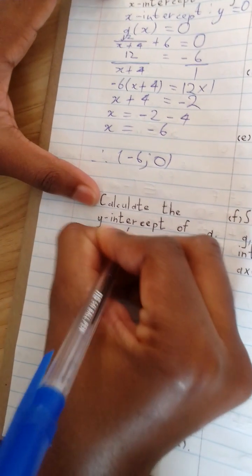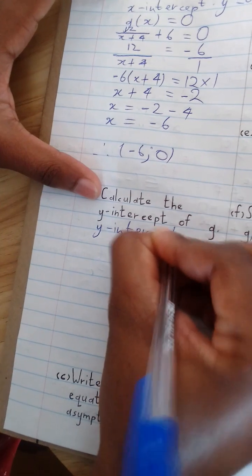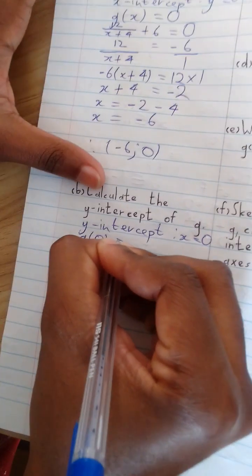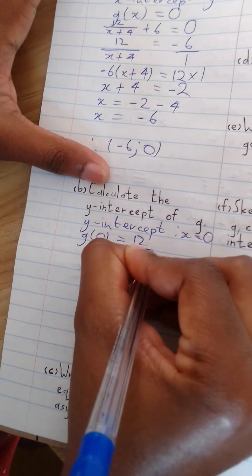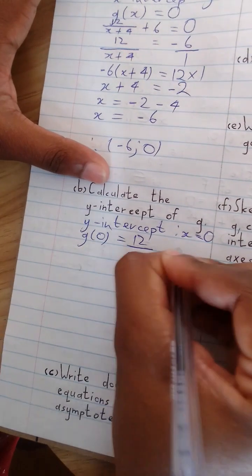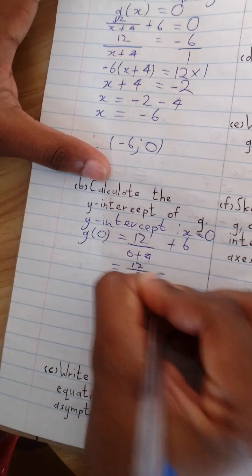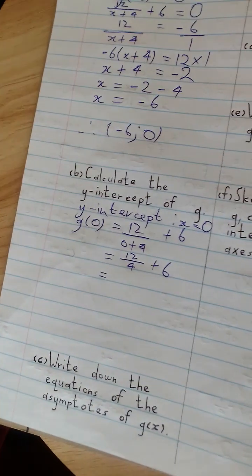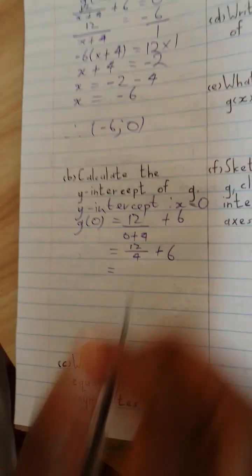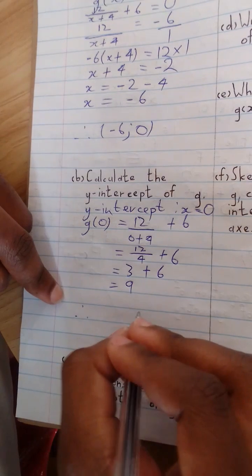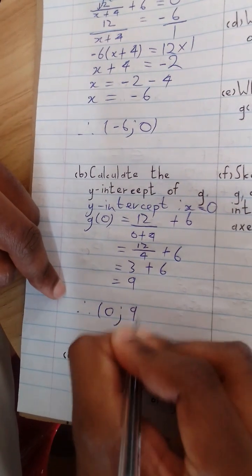B. Calculate the y-intercept of g. So for the y-intercept, x is 0. So we're calculating g of 0. So it's 12 over 0 plus 4 plus 6. 12 over 4 plus 6. 12 over 4 we get 3 plus 6. The 3 plus 6 is 9. Y-intercept: x is 0 and y is 9.